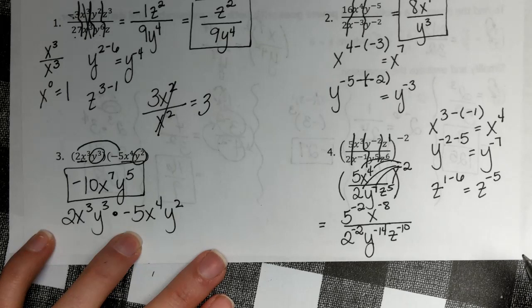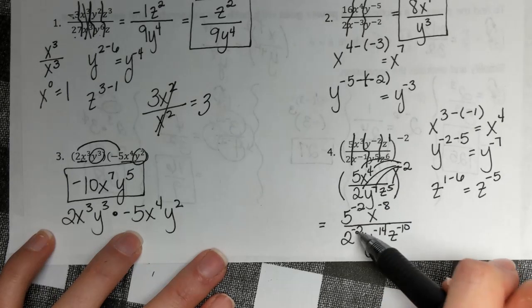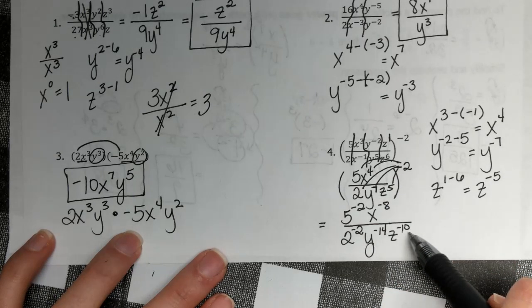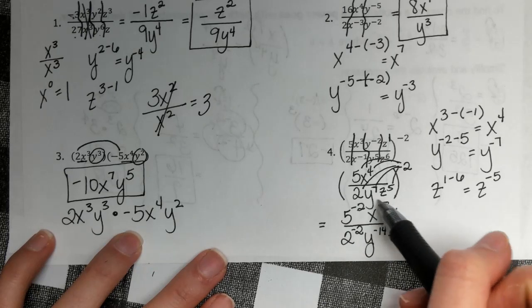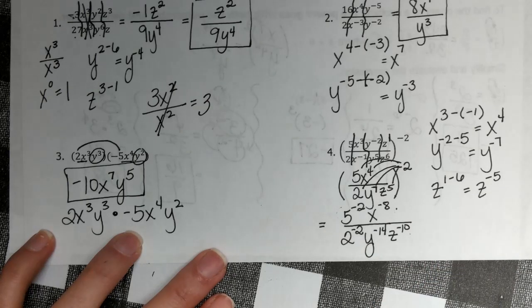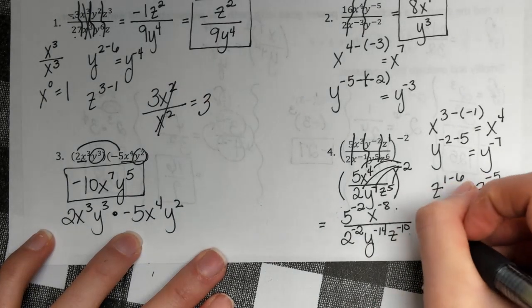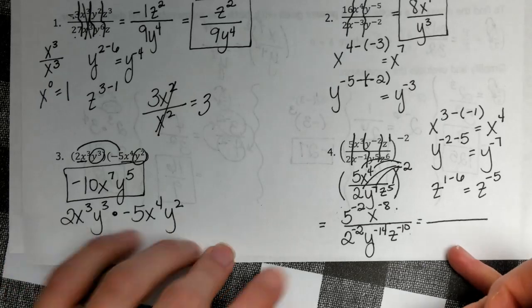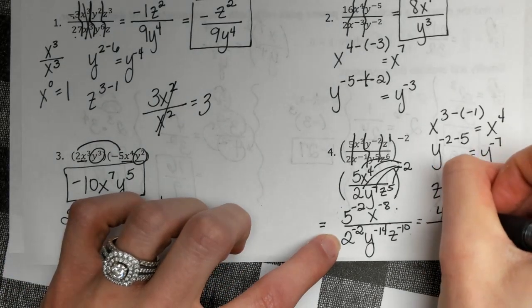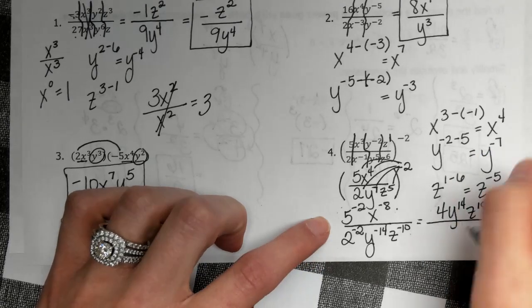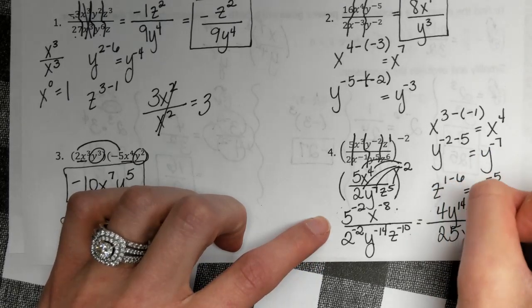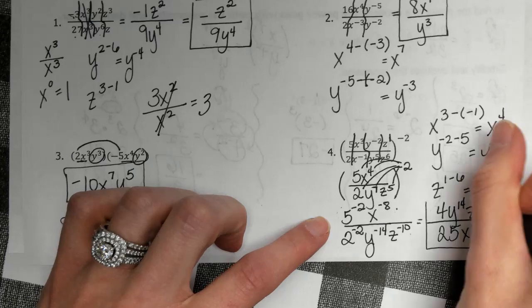What happens? So every exponent became negative. So this whole denominator needs to go up, and the whole numerator needs to come down. So I'm going to do that and evaluate my numbers at the same time. 2 squared is 4. Y to the 14th, z to the 10th, over 25 x to the 8th.